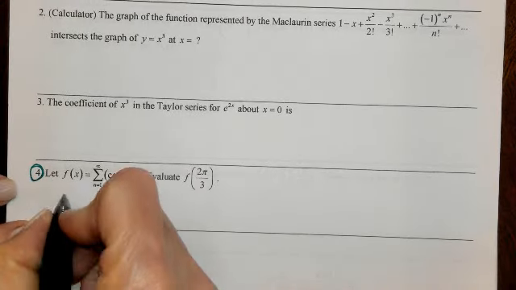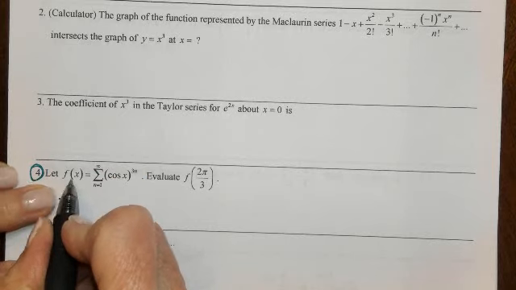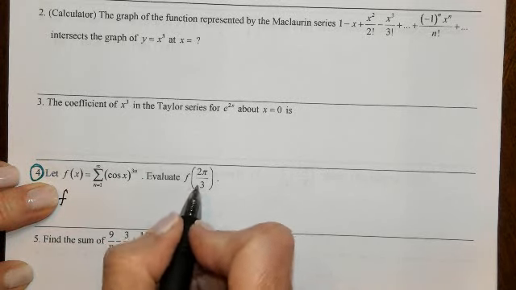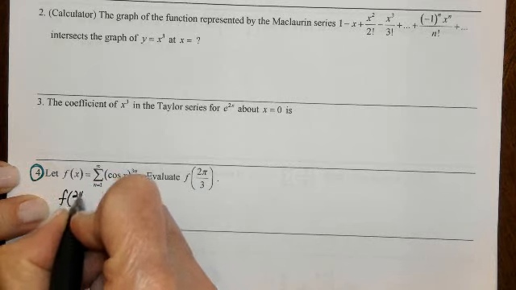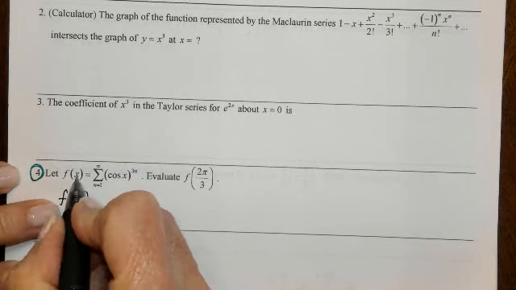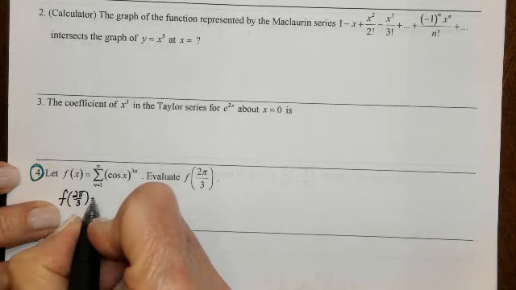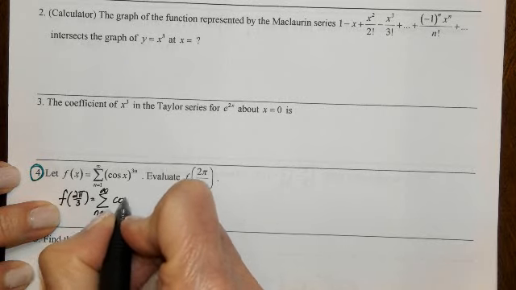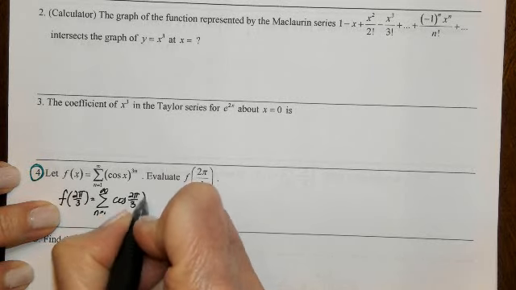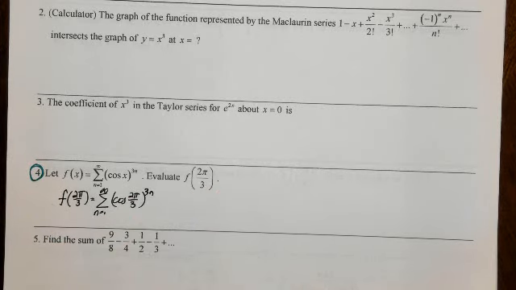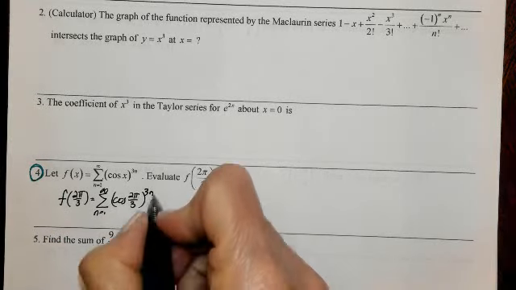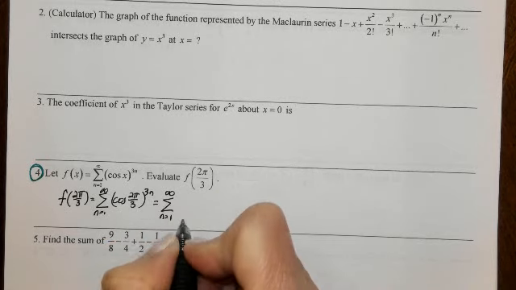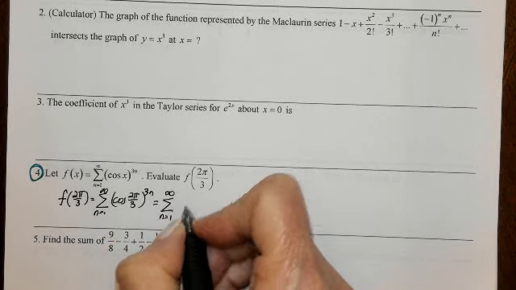Okay, next up I'm going to do number 4 with you. I'm not sure why I chose this, but oh well. They say let f of x be this series, and they want you to evaluate f at 2 pi over 3. So f at 2 pi over 3, I'm replacing x with 2 pi over 3. So this will be the series of cosine of 2 pi over 3 to the 3n. Okay, I know what cosine of 2 pi over 3 is. Cosine of 2 pi over 3 is negative 1/2, right?